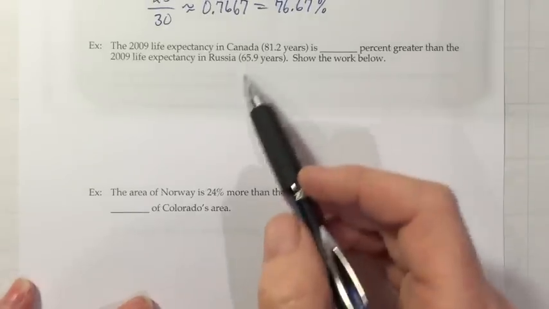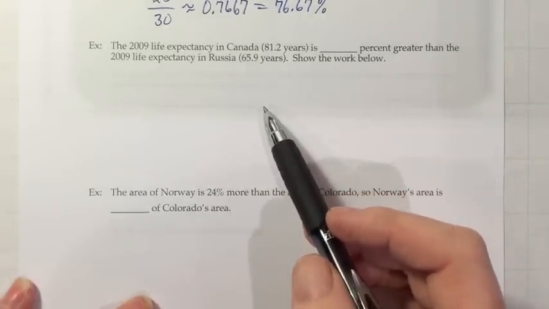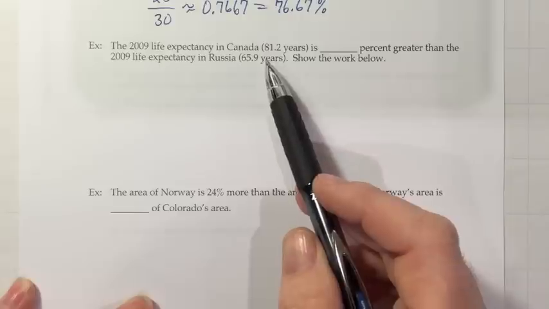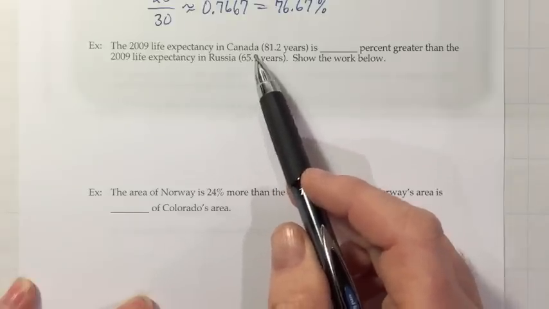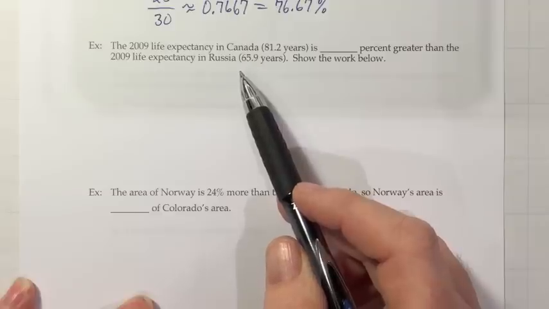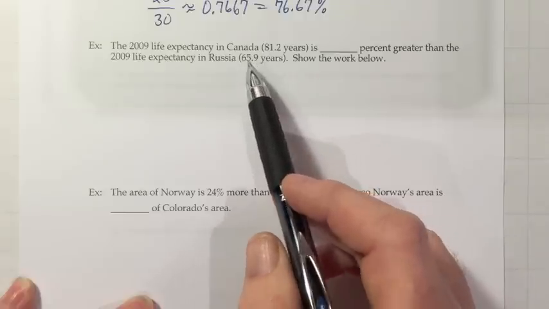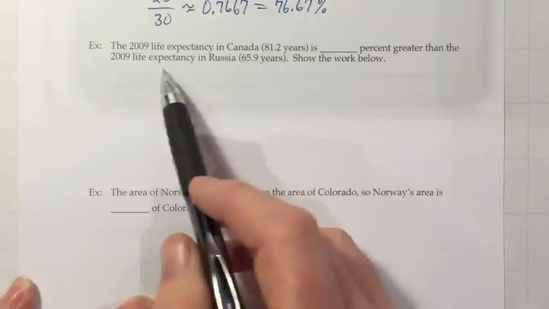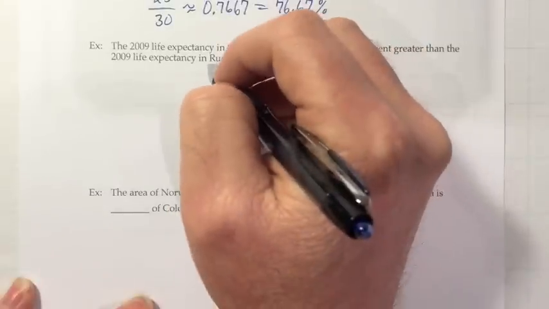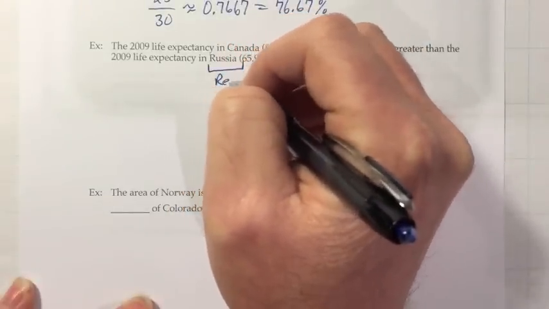But it's not like we would think of one of these as newer or older than the other. When you're trying to do a reference number and they're comparing two things like Canada to Russia, the reference number is the one that you're comparing to, or that would come second in the comparison sentence. So we're comparing Canada to Russia, so that makes Russia the reference number.